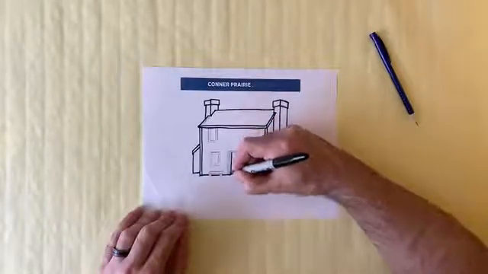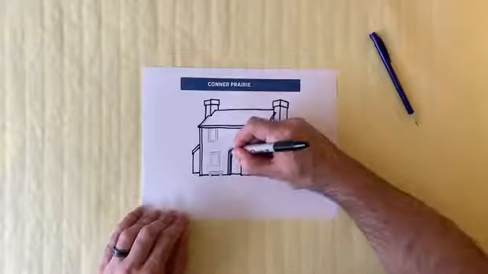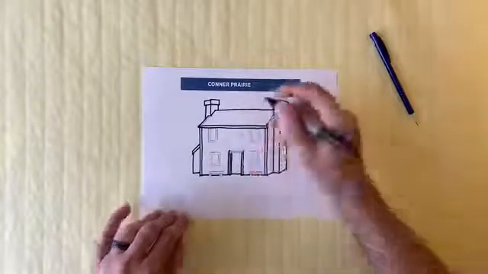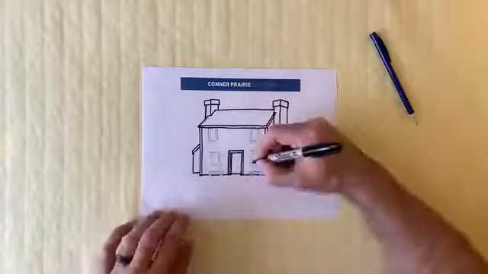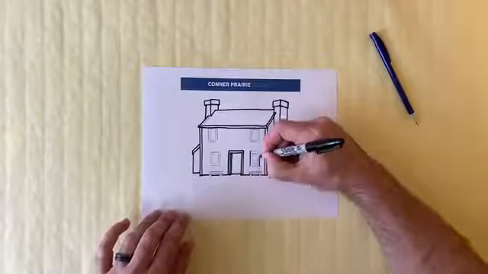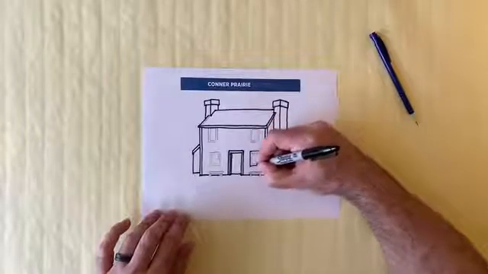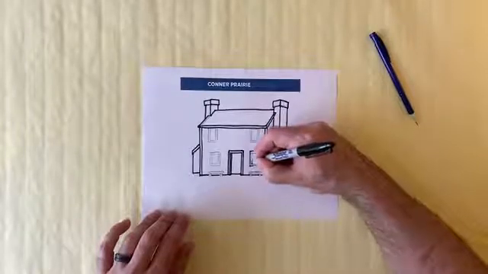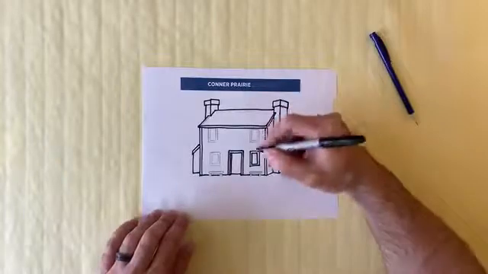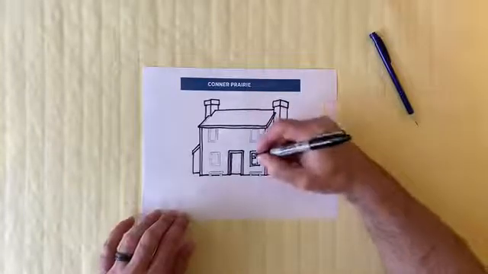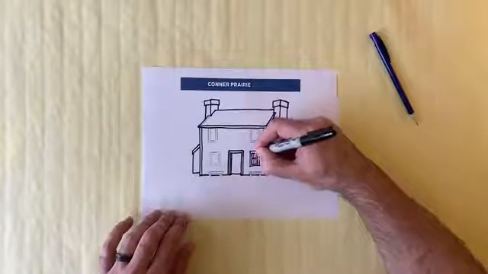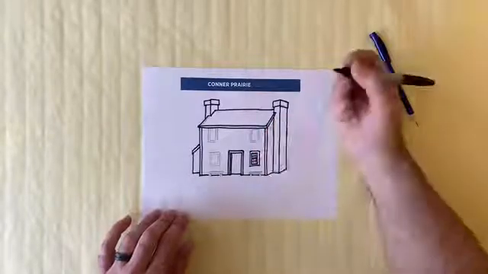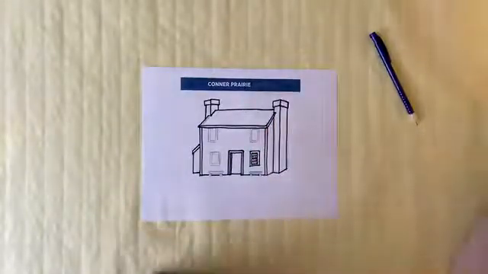All right, now I'm adding in the door frame. Just keep a steady hand for those more specific lines. And I am going to add in the window elements a little lighter. Let you guys catch up for a second.